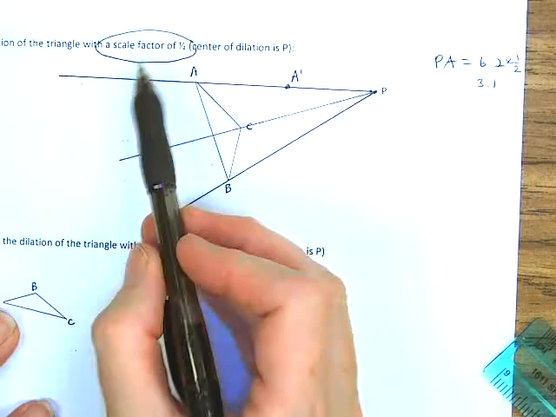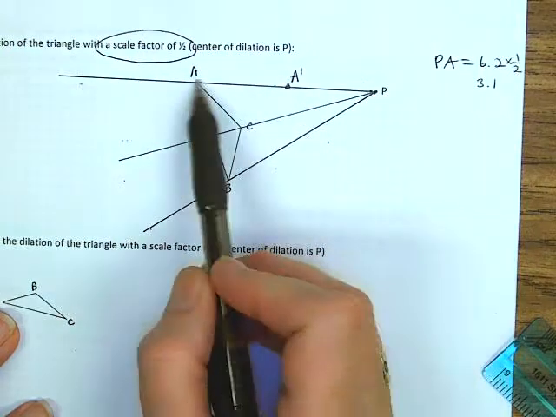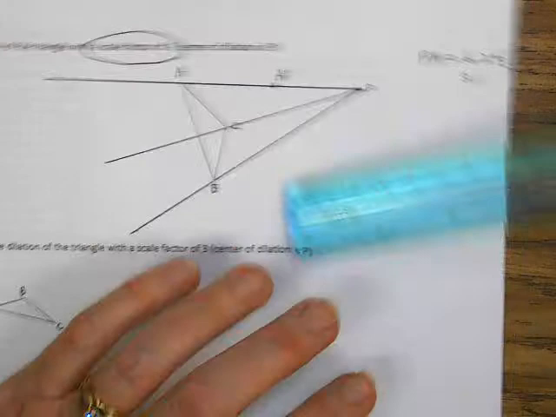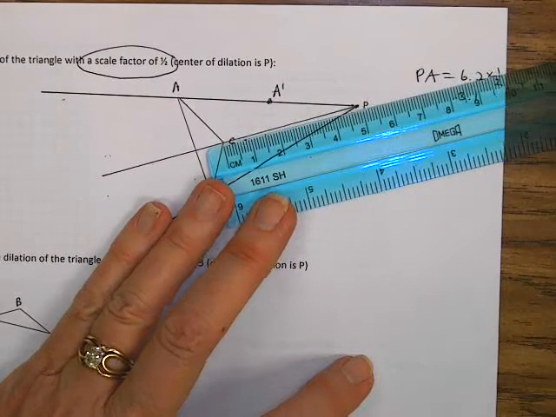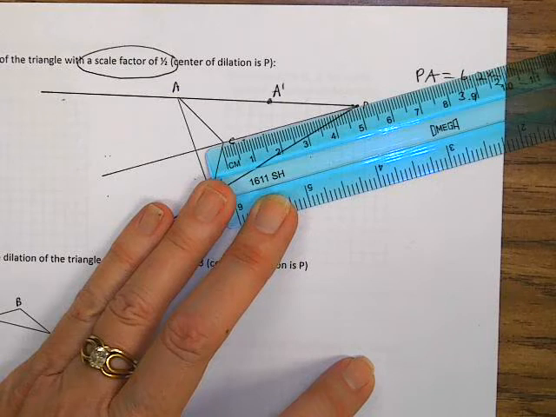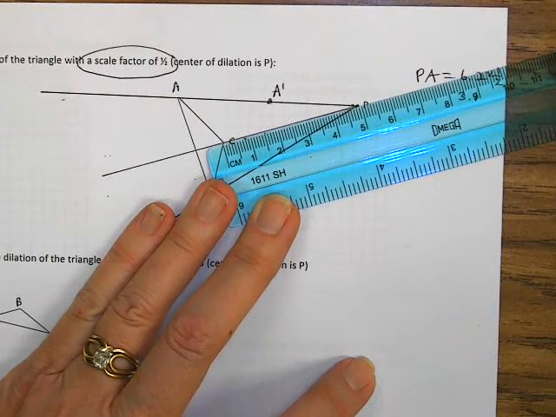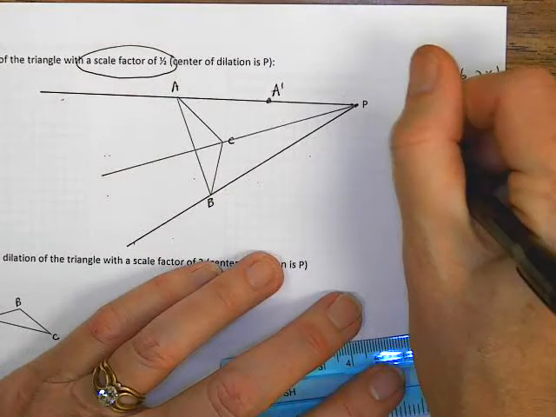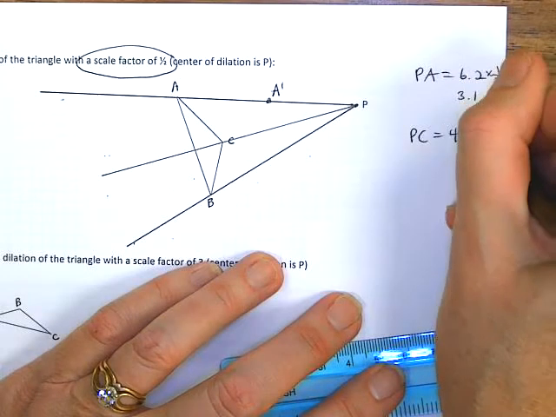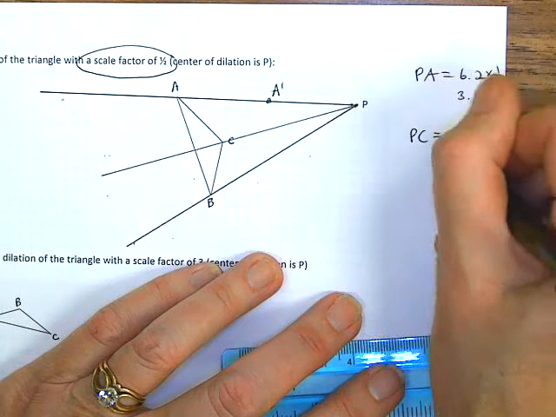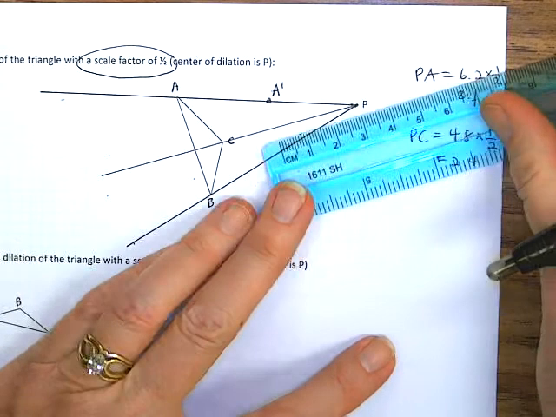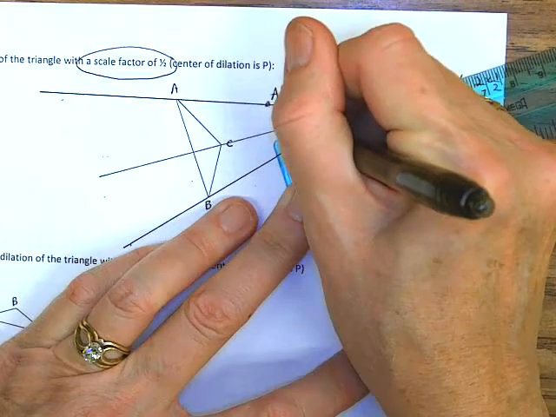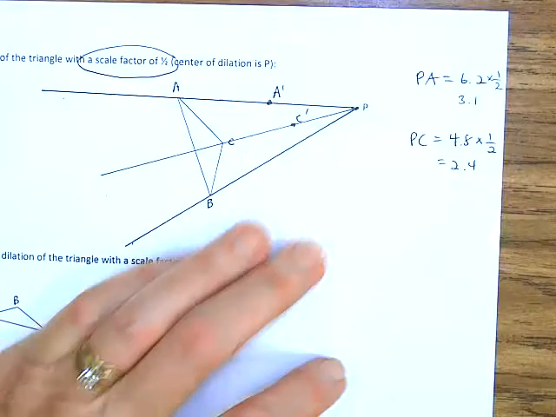My scale factor is 1/2. So if this is my original distance, I'm now only going out 1/2. So I'm going to do that on each of these. If I measure the distance to C, I'm going to call that 4.8. So PC is 4.8. If I take that times 1/2, that means I need to go out 2.4. That would be right here. That would be C prime.